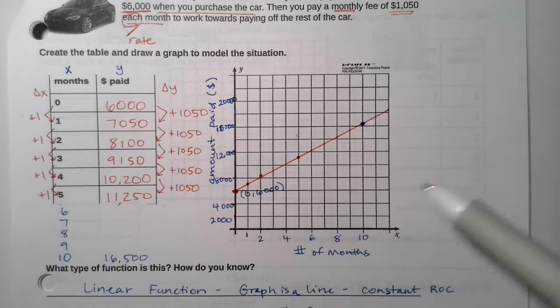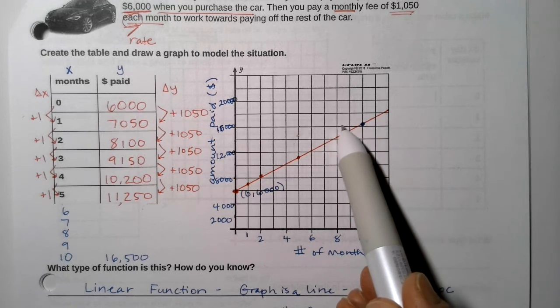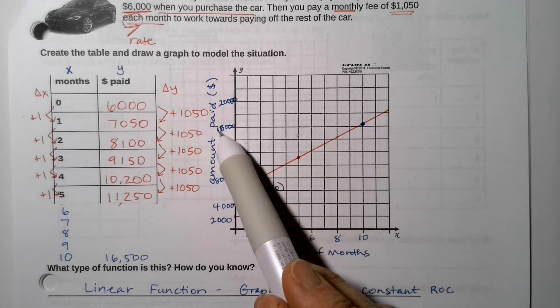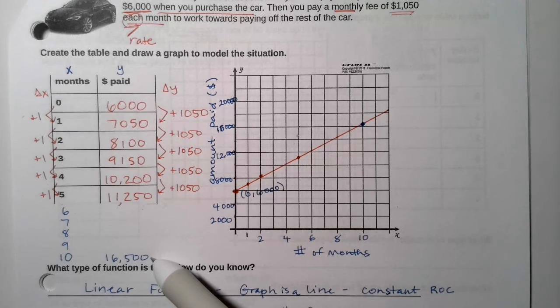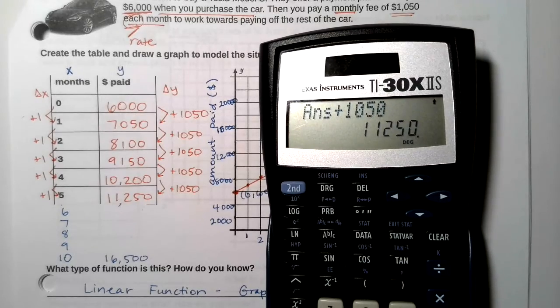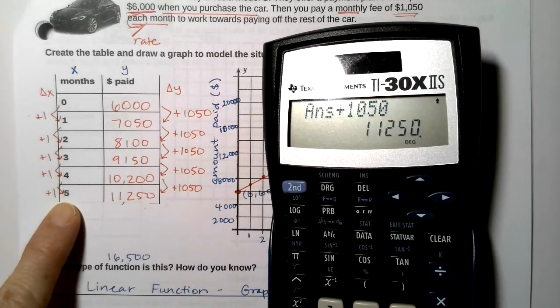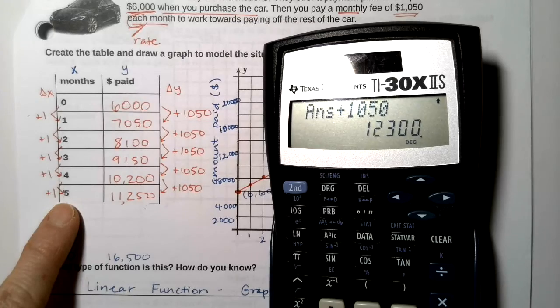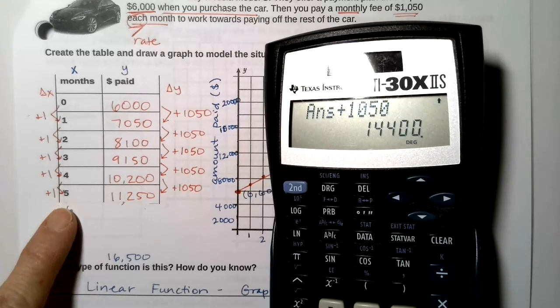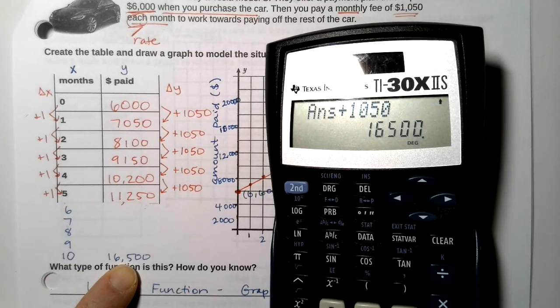Let's double check in our table and our graph. So first, if we look at 10 months, we get here, and if we follow that over, that's a little bit more than 16,000. So that's in the right ballpark. So that looks correct. If we look at our table, remember when we were putting this into our calculator, we were taking the previous answer and adding 1050 because that's our slope. So that was at 5 months. So this would be 6 months, 7 months, 8 months, 9 months, 10 months, and you'd see we would get here at 16,500.